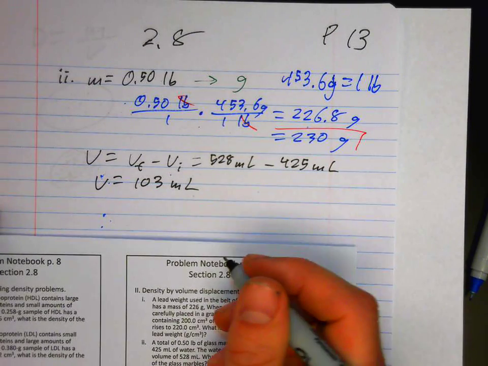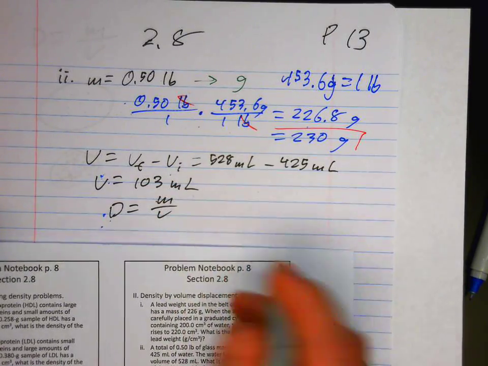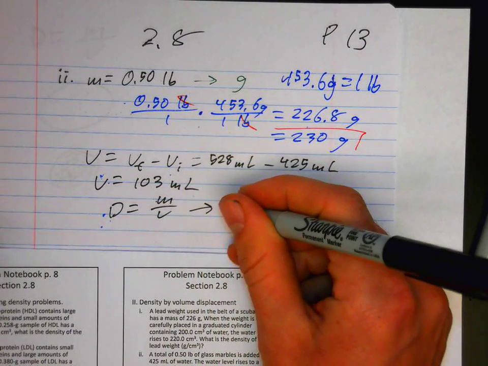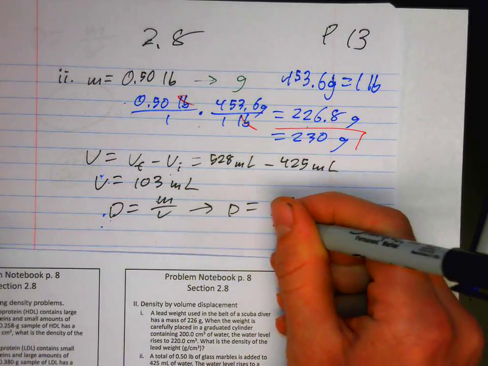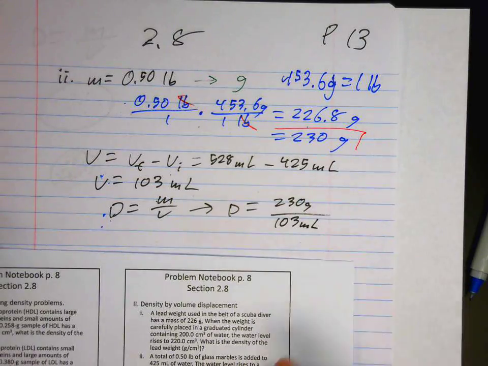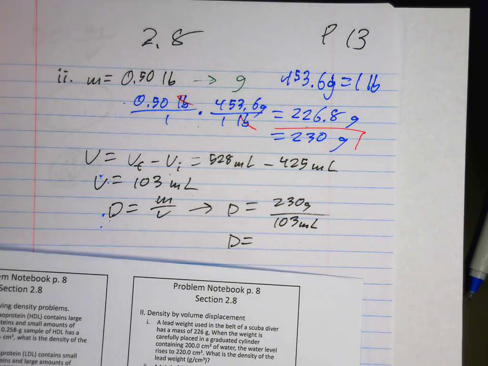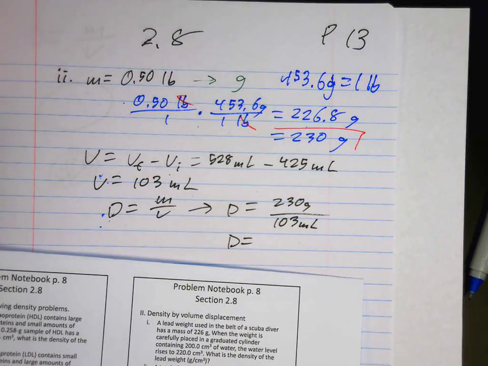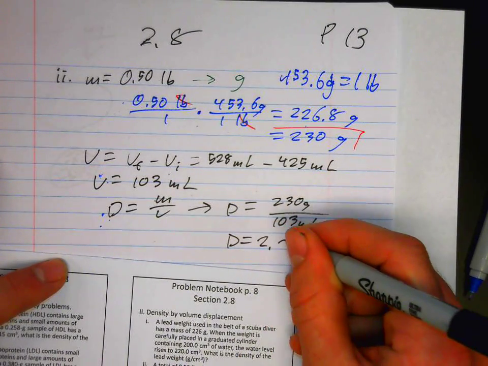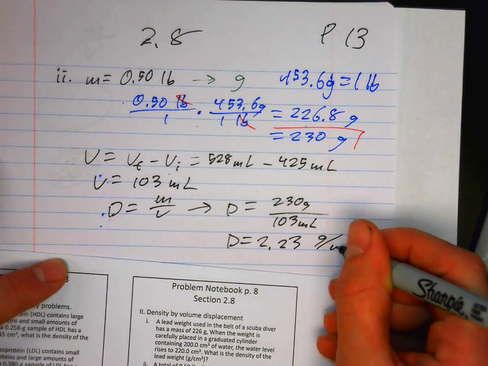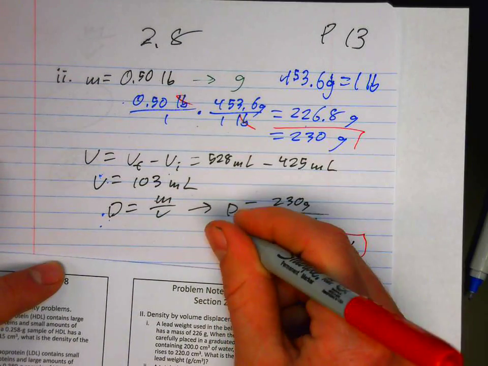Okay, so now it's just a matter of doing the formula for density, mass over volume, and we can substitute into that the mass, 230 grams, and the volume, 103 ml, and just calculate that. And so that comes out to 2.23 grams per milliliter, which is the same thing as grams per centimeter cubed. Okay, there's our final answer.